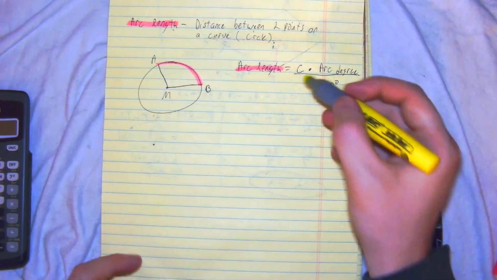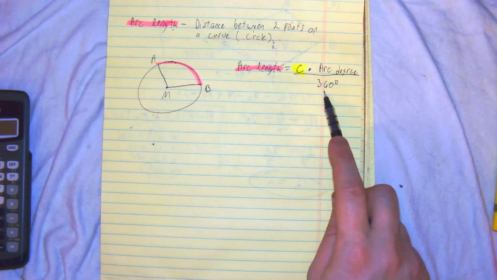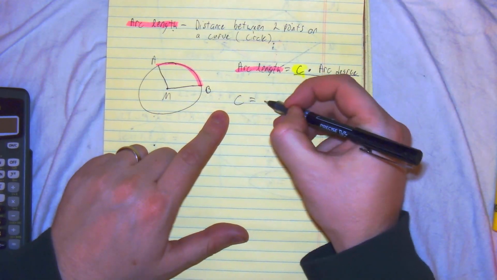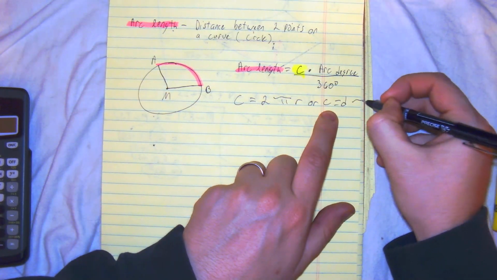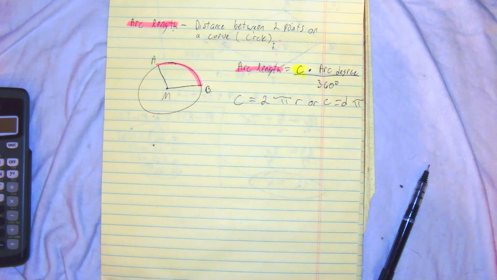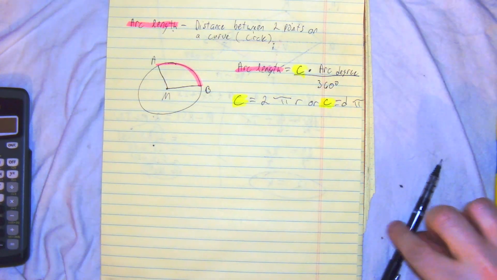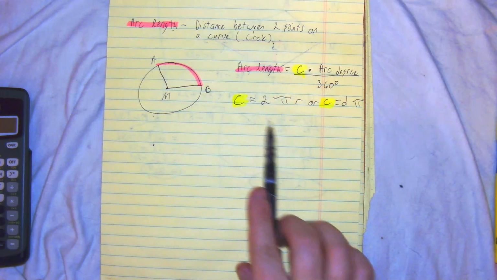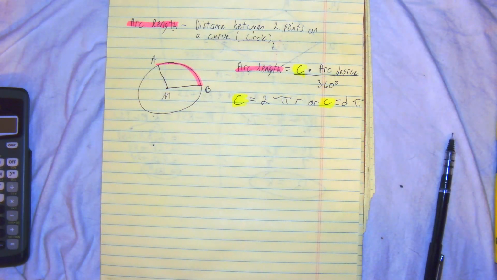Circumference, well, what is circumference? And the reason why we divide it by 360 is because the circle always equals 360. Circumference is equal to 2 pi r, or C is equal to D times pi. So, circumference is just the distance around a circle. But now that we're finding the arc length, we need to know what is this whole entire circumference, and then find what kind of portion it is of that circle.